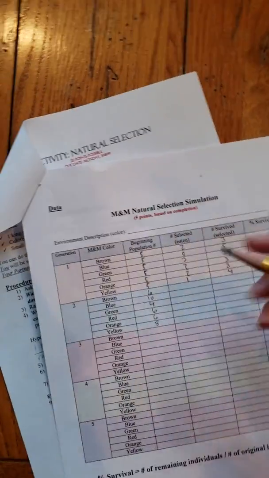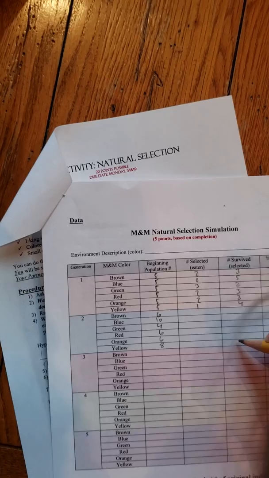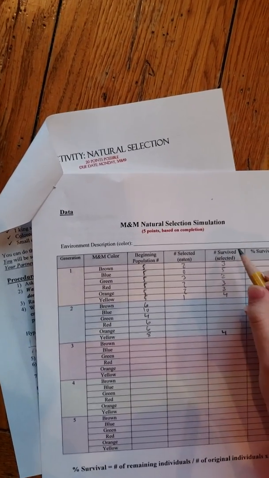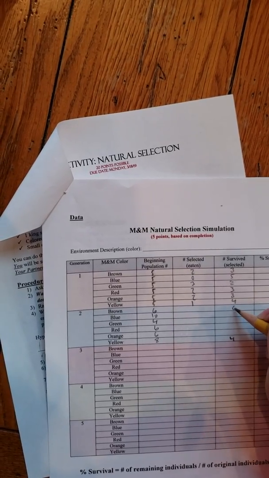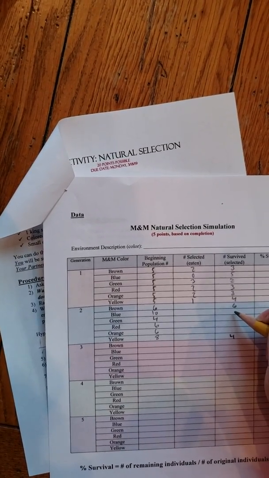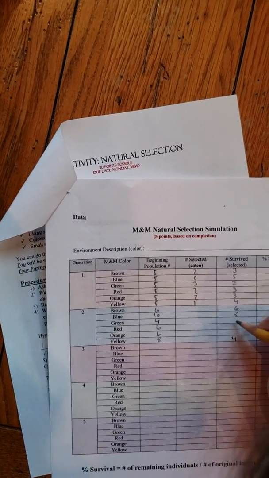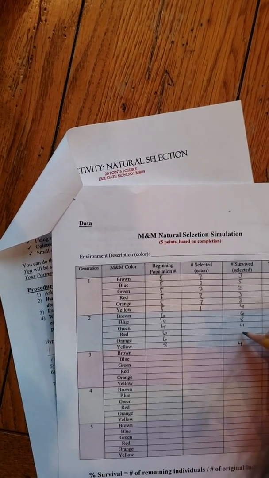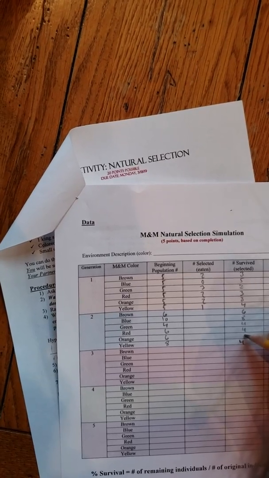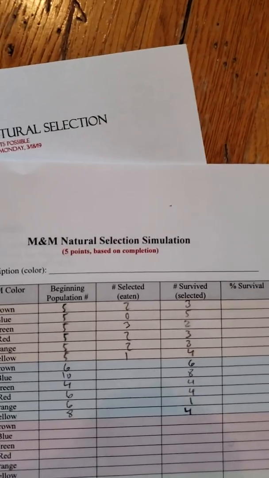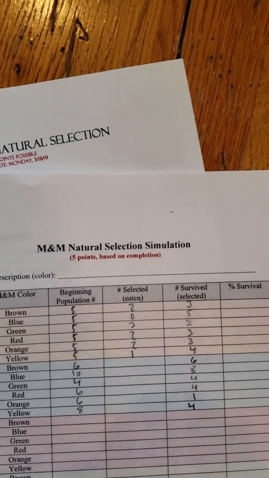4 yellows. How many brown? Can you tell me that first? 6. I can't just write them in order. I am just writing them in order. Blue, 8. Green, 4. Red, 4. Orange, 1. So Bailey, now to determine how many were eaten, you started with 6.